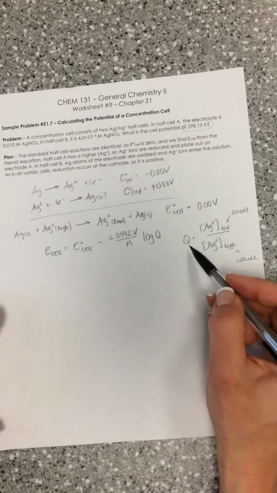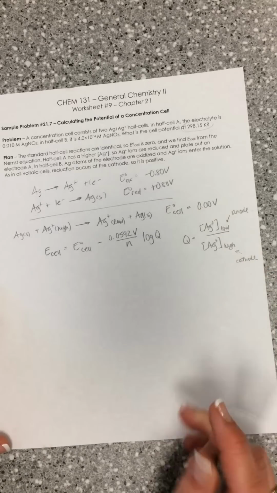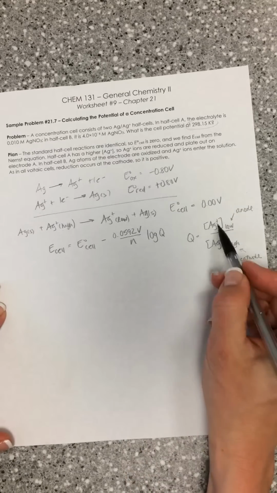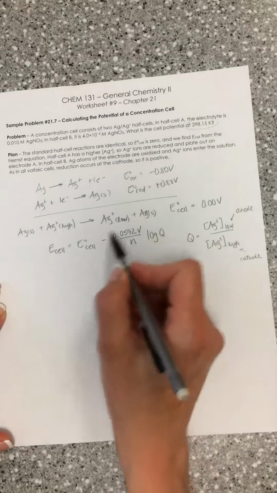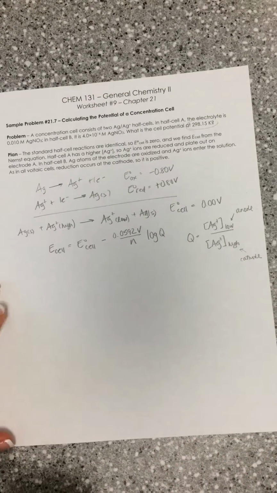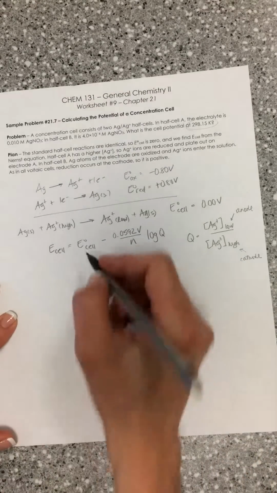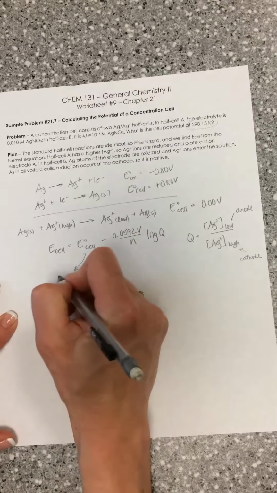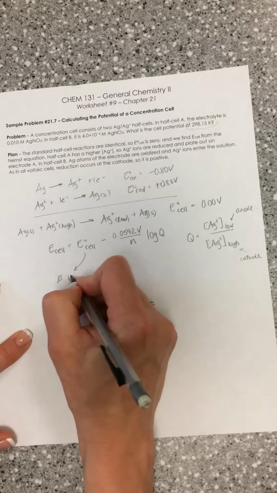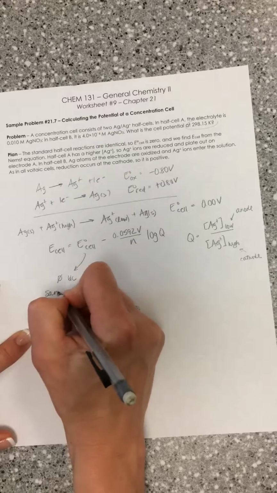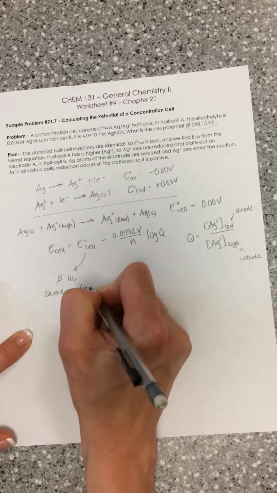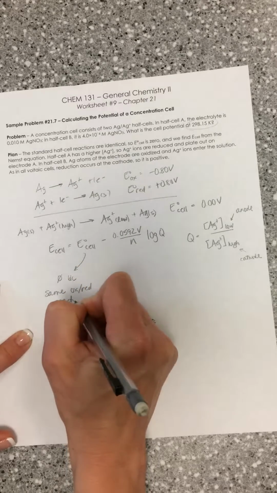And remember, as long as these two are not equal to one another, where we'd have Q equals 1, this is going to be mathematically a significant term. So again, our standard Ecell is going to be equal to 0 because we essentially have the same oxidation and reduction reaction.